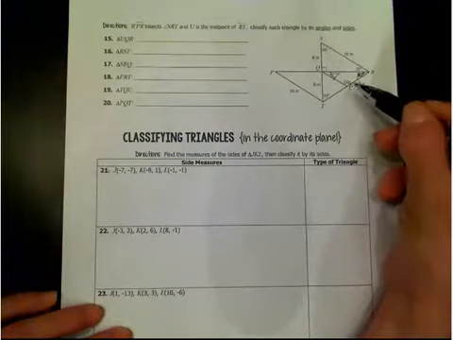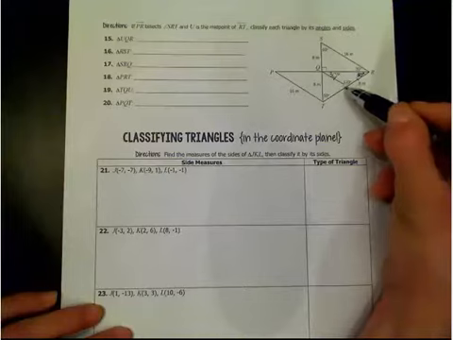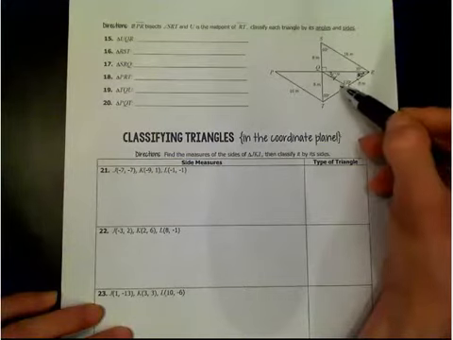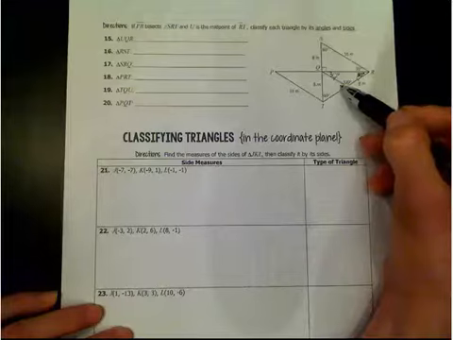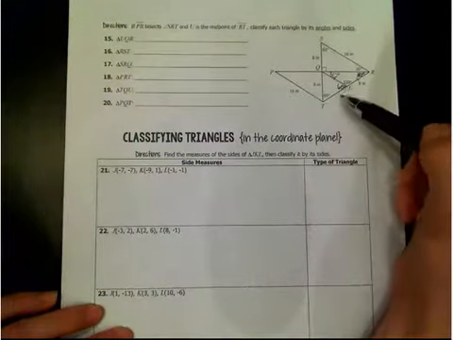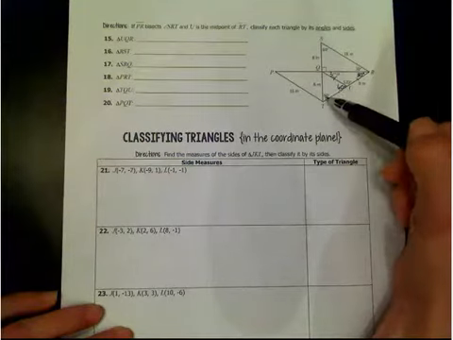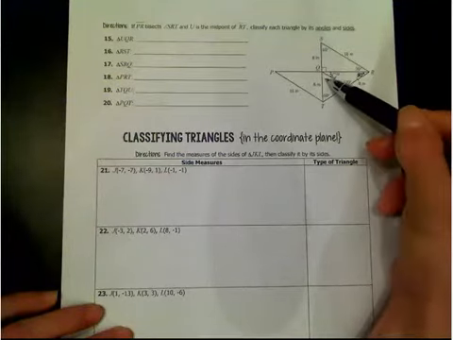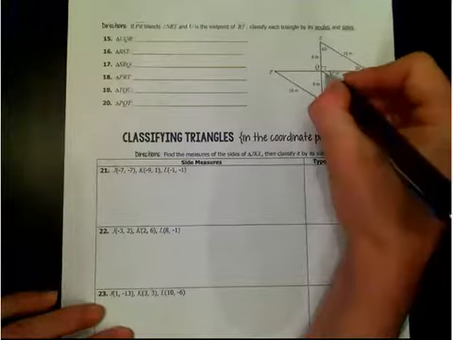I know 120, this angle right here, angle TUQ, is a linear pair, so they also have to add up to 180. So I know that this angle has to be 60 degrees. If this angle is 60 and this angle is 60, then they add together to be 120, so that means this angle has to also be 60 degrees.